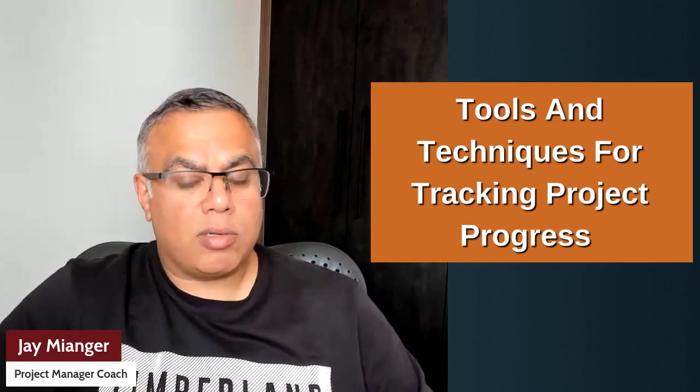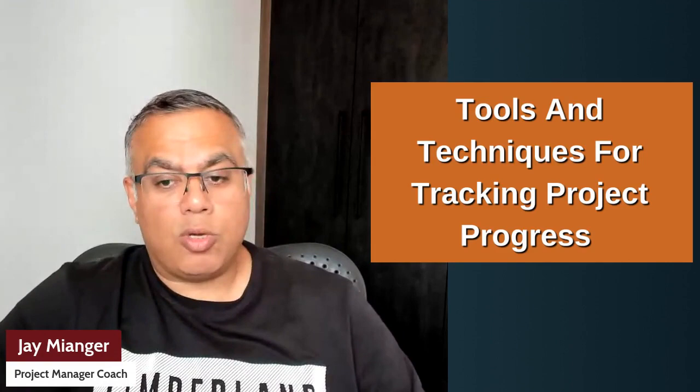The next one is agile boards. Now, if you're in an agile environment, then using Kanban or Scrum boards is really, really useful, very visual. You can monitor your tasks, status, and your progress, and it's really, really good to make sure that you keep on top of things. So next is reporting project progress.